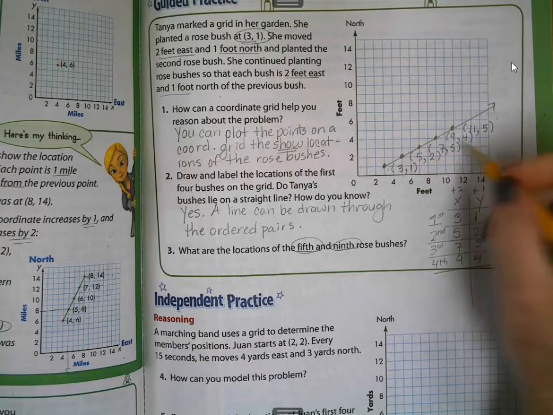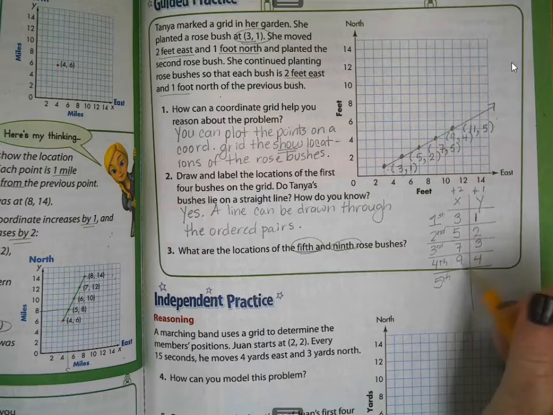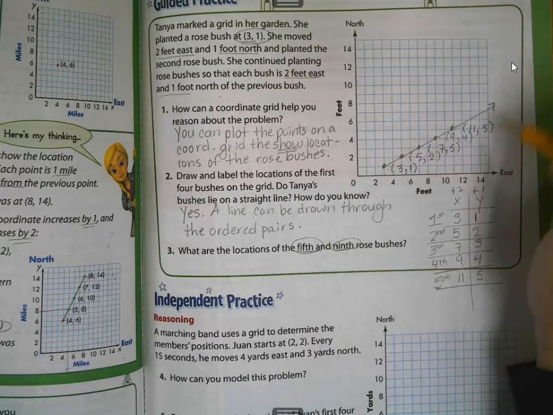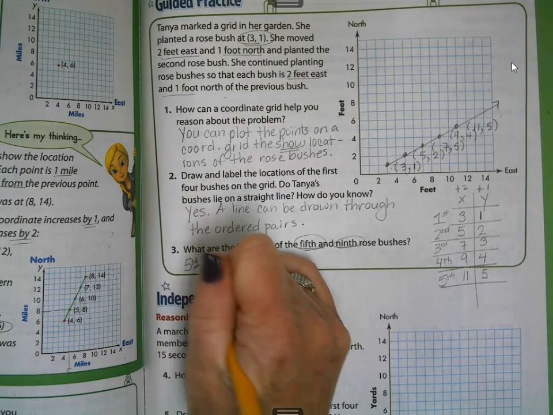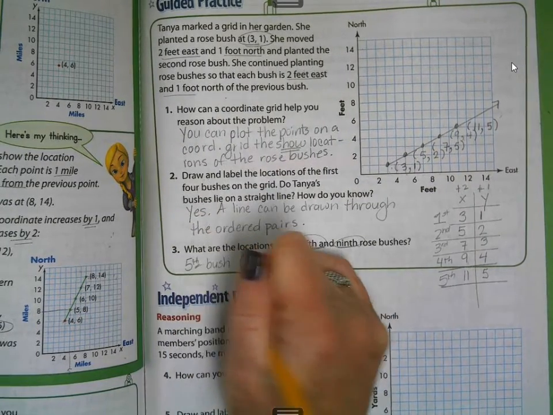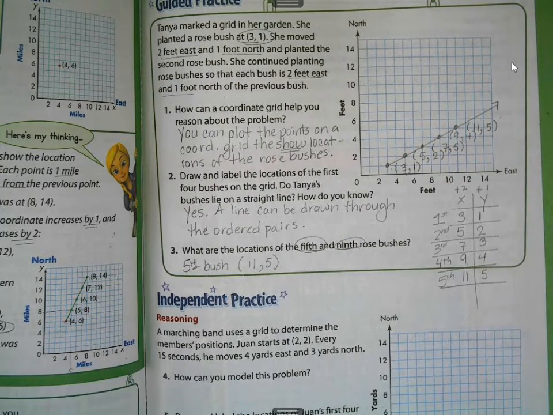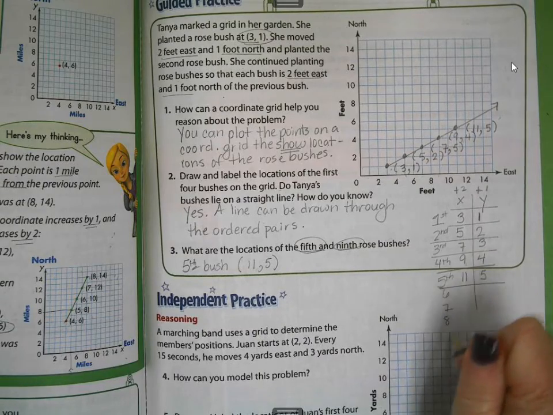It was. And then my fifth, I'm just looking at the rule and then checking it. My fifth should be, if I follow the rule, at 11, 5. And yes, it is. So the fifth bush, we were correct, is at 11, 5. Now we're looking for what? The ninth? So if we extended it, we'd have 6, 7, 8, and 9.